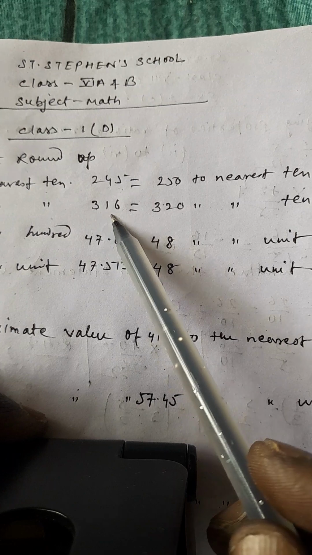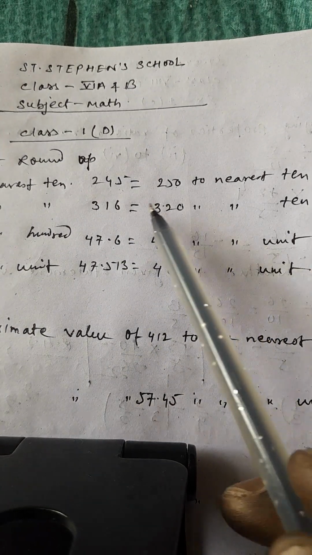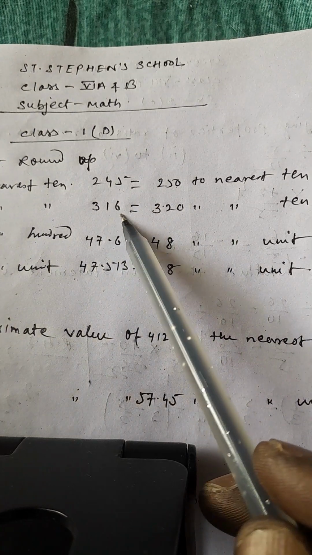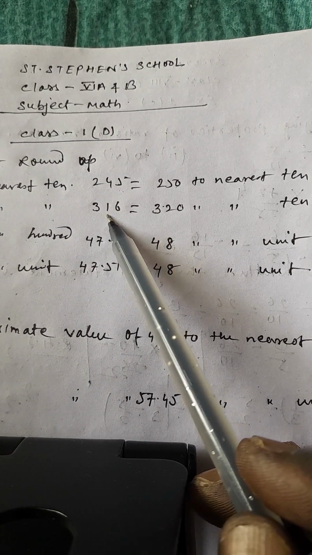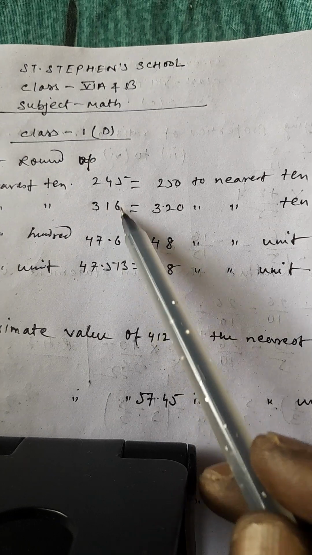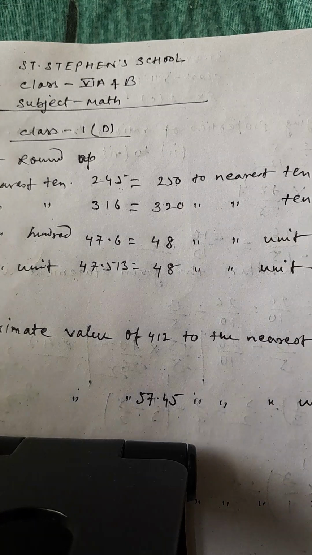In the same way the nearest value of 316 will be 320 in the 10th place, because in the 10th place here is 1 and before the 10th place the number is more than 5, that is 6. So we will increase the value of 10th place. So instead of 1 we will write here 2 and this will become 0. So the nearest value of 316 will be 320.